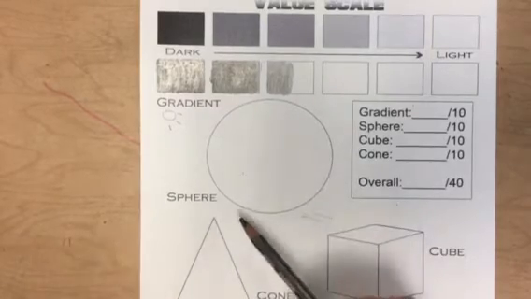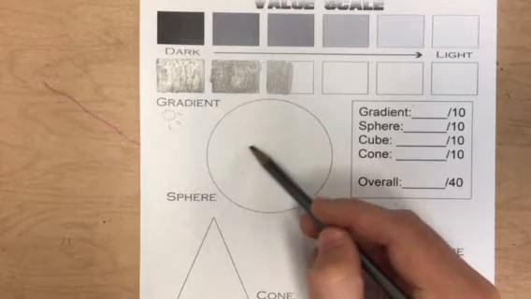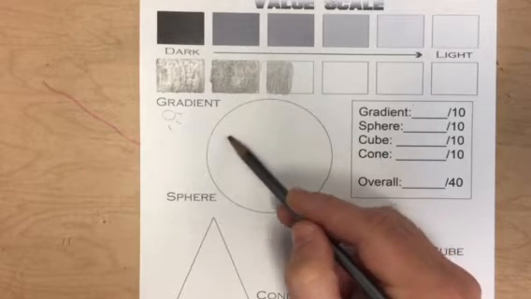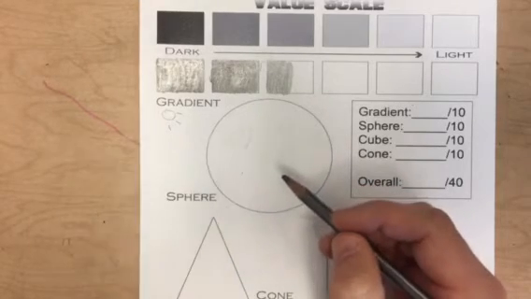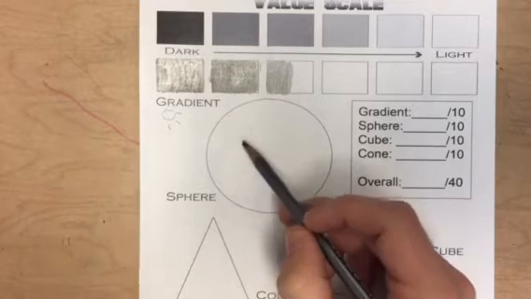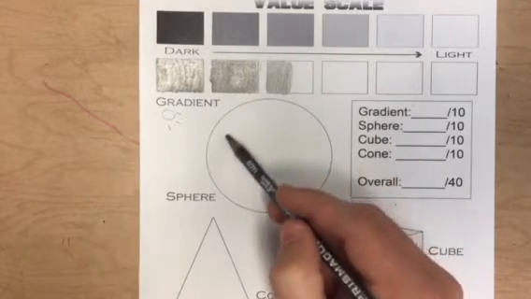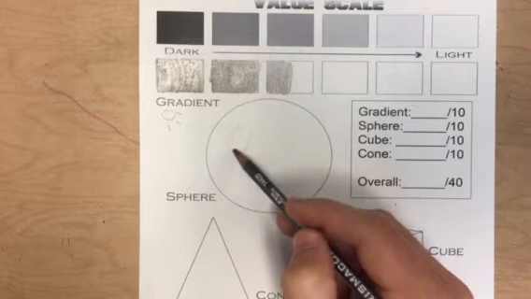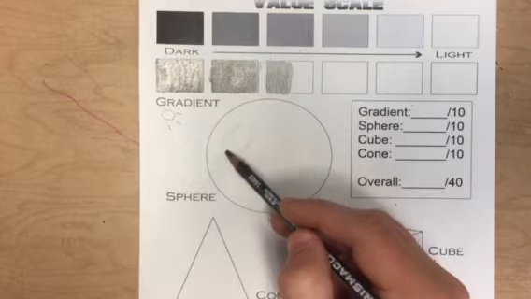If this is a sphere and a light source is coming from up here, we're going to have a highlight right here in this region. To create our highlights, or our lightest values, we are going to do our absolute best to leave that part of the paper, that little tiny circle, as light as possible. So we're not going to apply any pencil to that. We're going to shade around it really, really lightly with the ebony pencil to create our first light value.